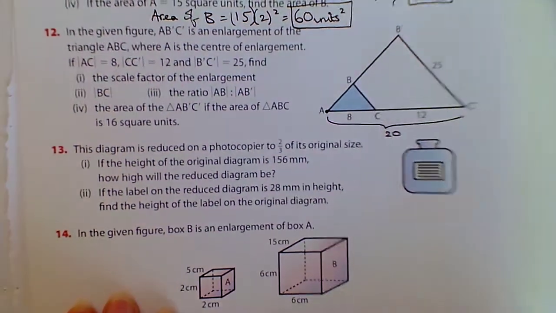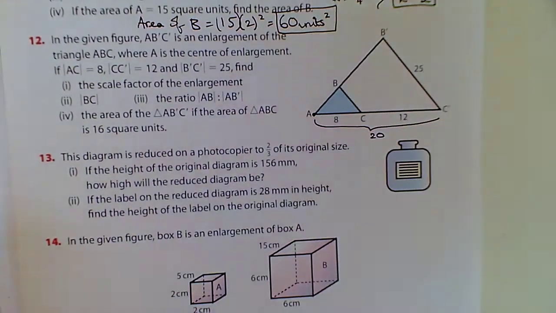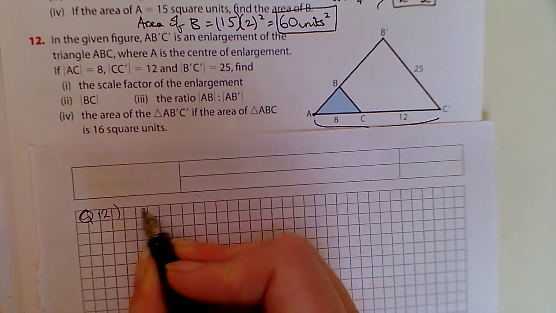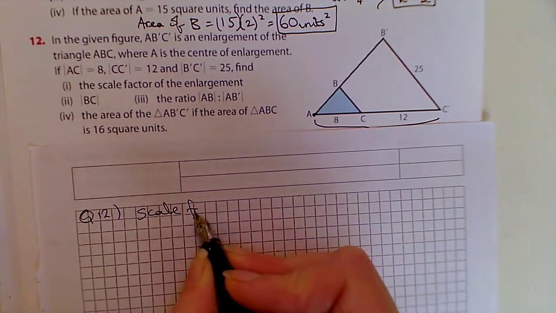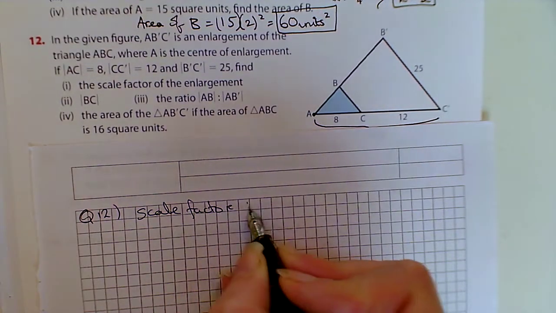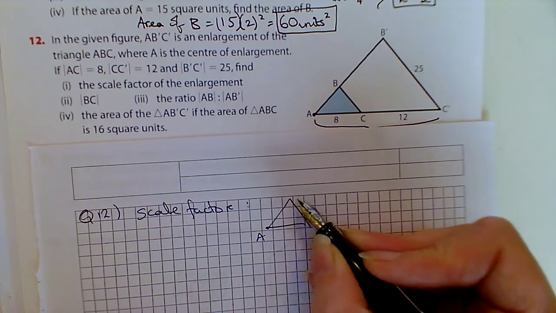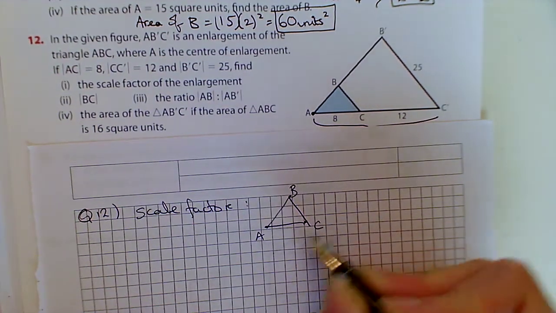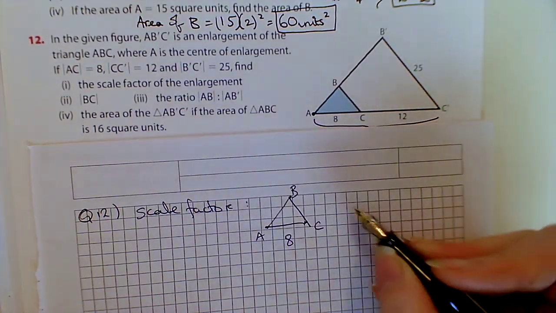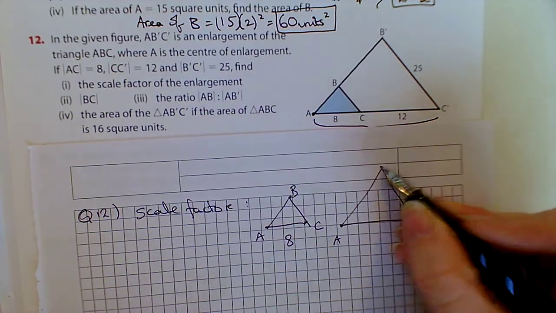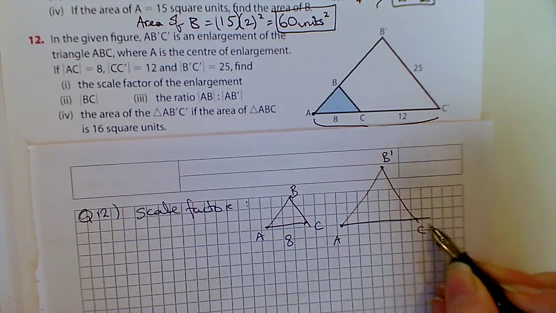So first of all, the scale factor of the enlargement, let's use this for question 12, my scale factor, and it might help to draw them side by side. ABC, there's 8, and AB'C'.